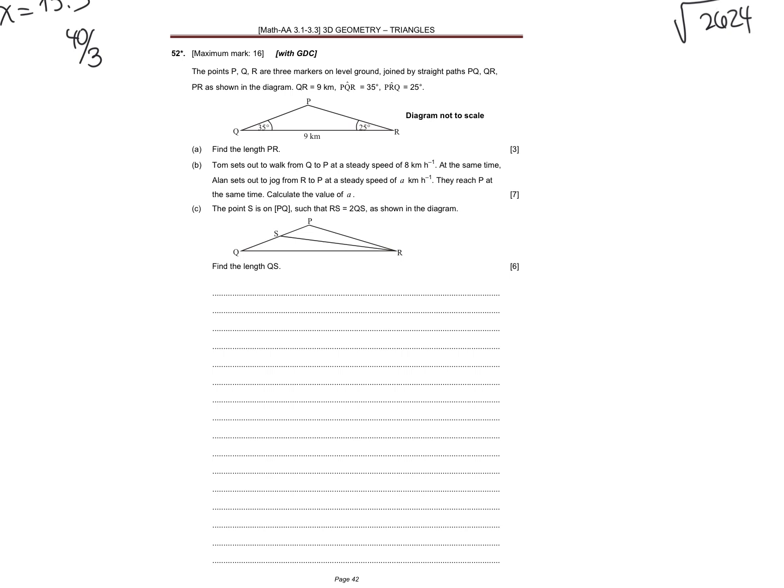The points P, Q, R are 3 markers on level ground joined by straight paths. So this is looking at it from above. Find the length of PR. So sine rule: x over sine 35 equals 9 over sine 120, because the triangle has to add to 180. All right, Tom sets out to walk from Q to P at a steady speed. Okay, so first of all, this is 5.96.